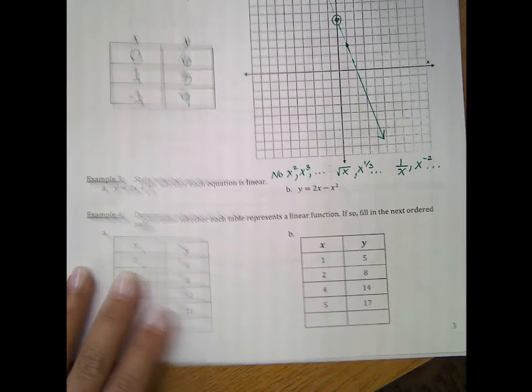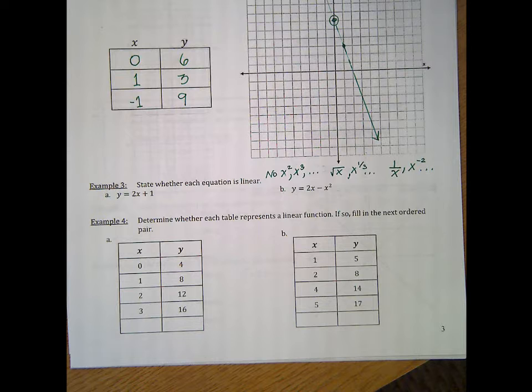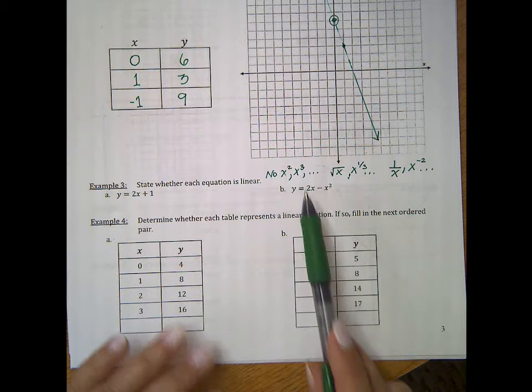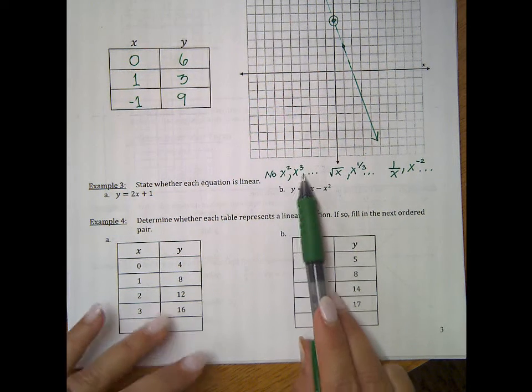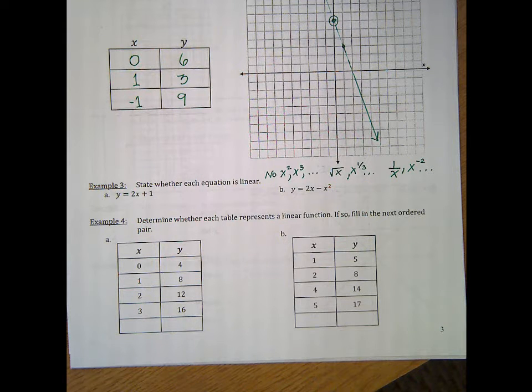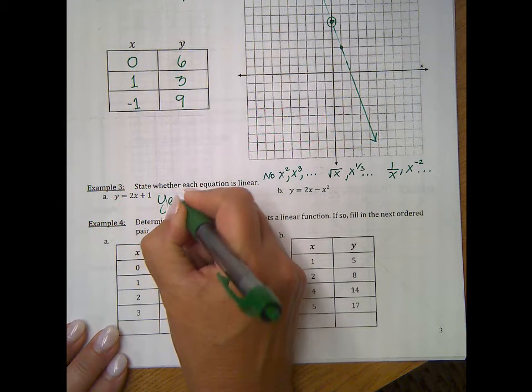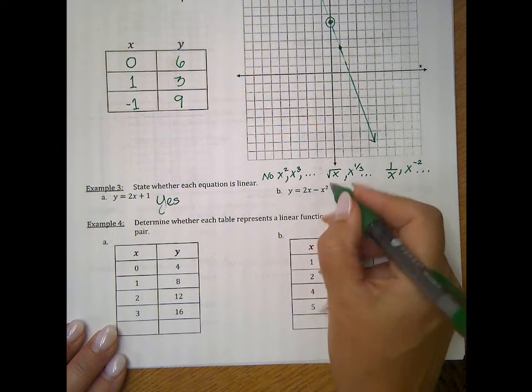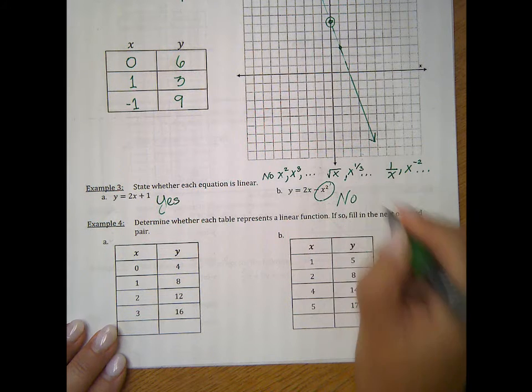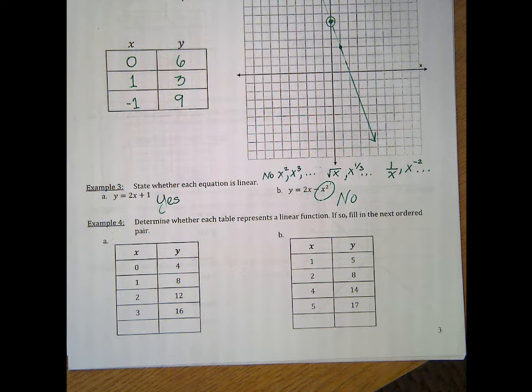So an equation is linear if it's an equation in x and y, and x and y are called linear terms, meaning they don't have any exponents other than x to the first or to the 0. So is this a linear equation? Yes, indeed it is. Is this a linear equation? No, definitely not, because that x is squared. So sometimes you're just going to have to tell whether or not it's a linear equation.